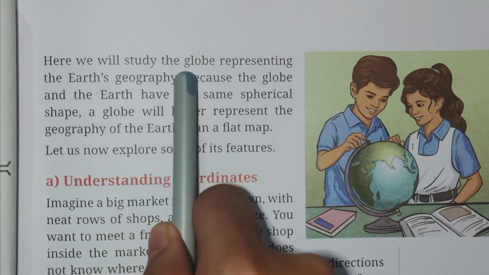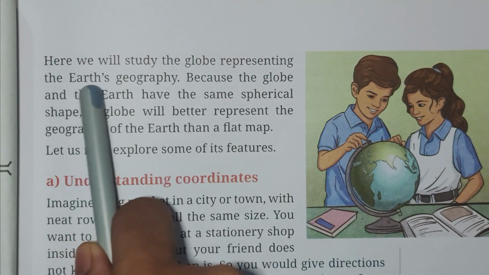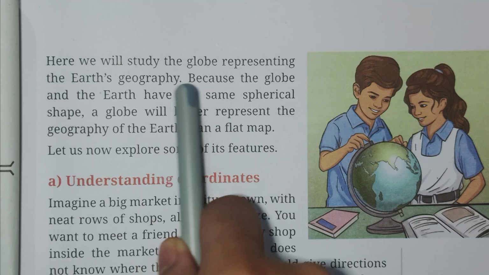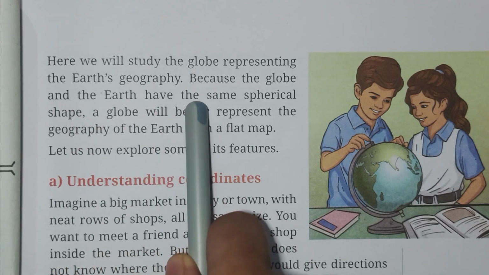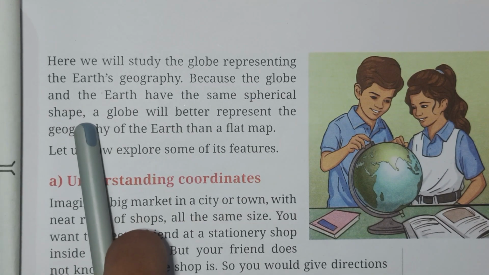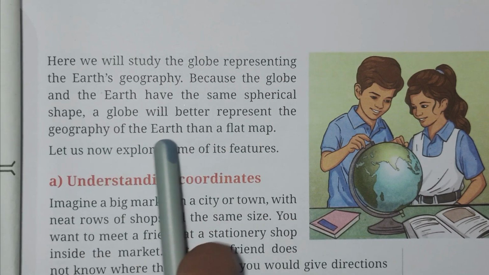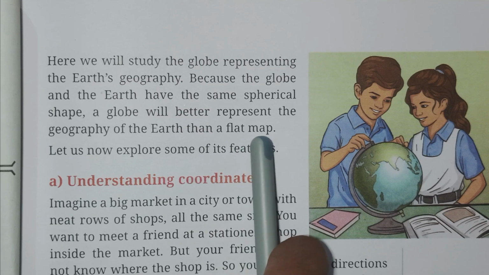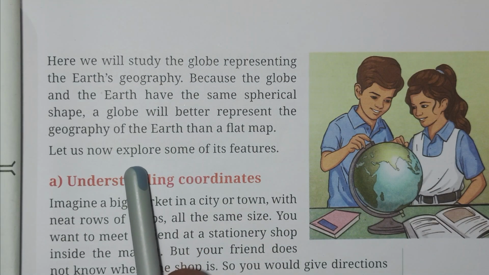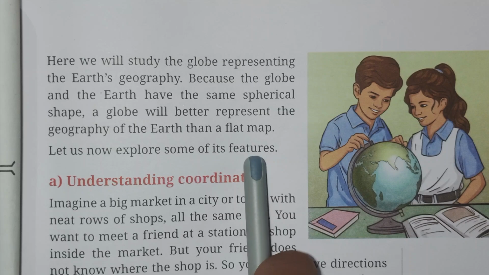Here, we will study the globe representing the Earth's geography. Because the globe and the Earth have the same spherical shape, a globe will better represent the geography of the Earth than a flat map. Let us now explore some of its features.